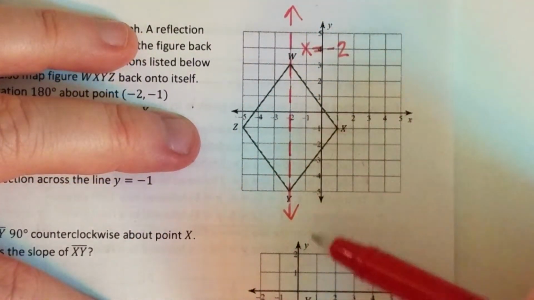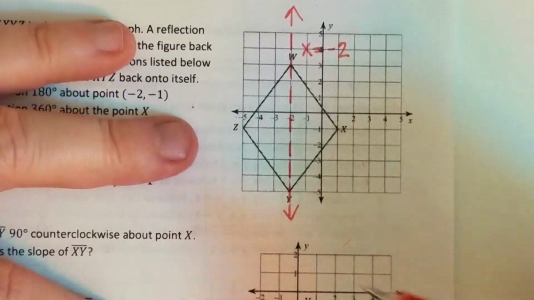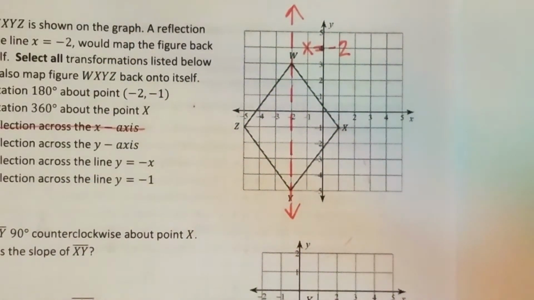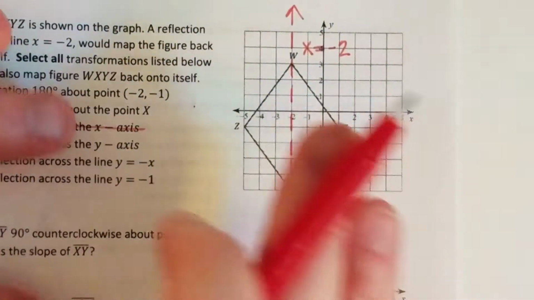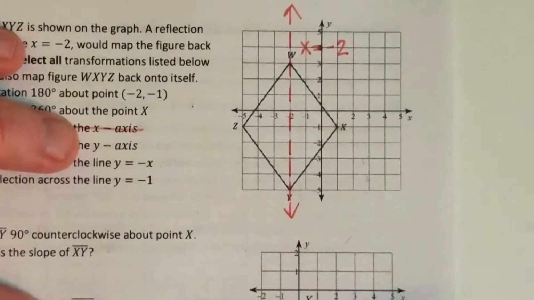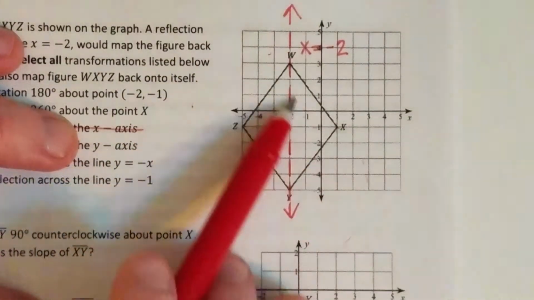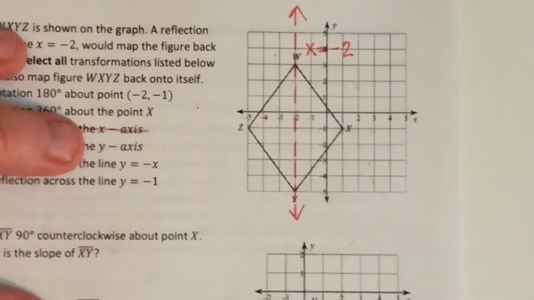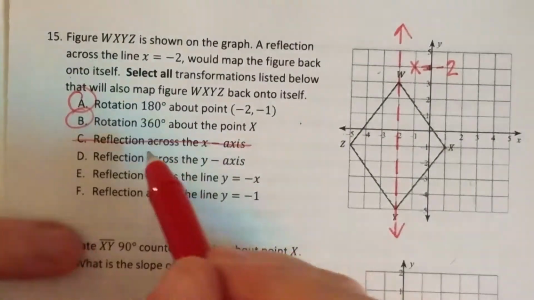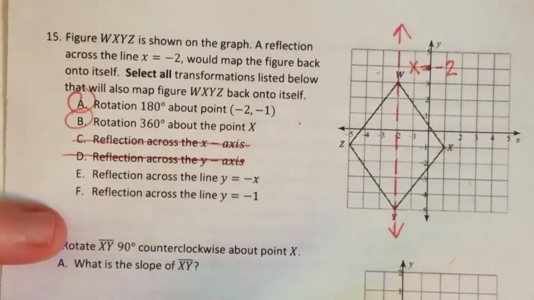Again, if I look at this, the y-axis is not going through the center of that shape. So if I were to reflect this over the y-axis, it would not map back onto itself. It would not lie on top of itself, in other words. So reflection over the y-axis is no good.